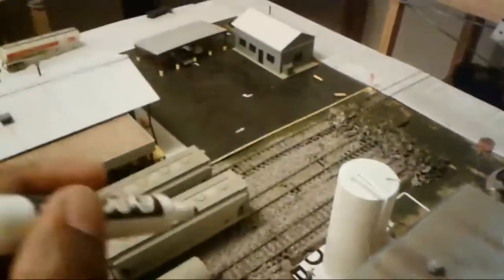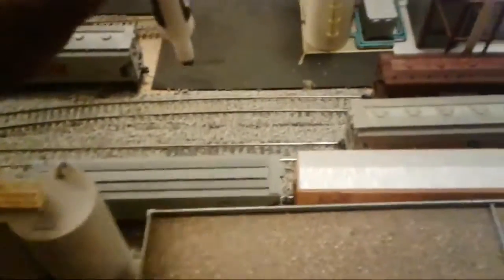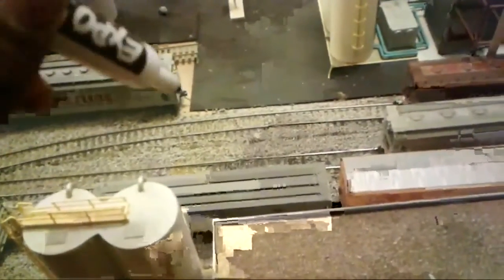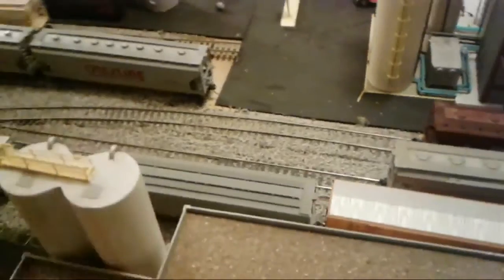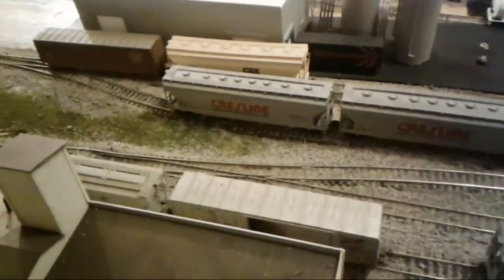And if you only have one spotting area, you need to label it. If you have two spotting areas, like here, you need to label which one is which, A or B, one or two. It doesn't matter if it's box cars or hoppers, or however you want to do that. Make sure that it's built accordingly.